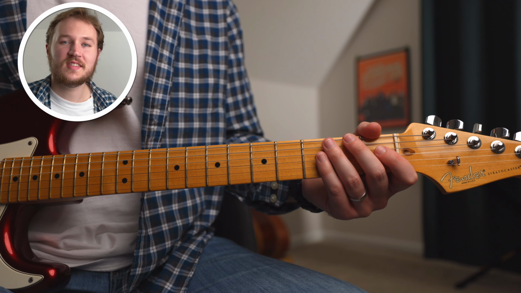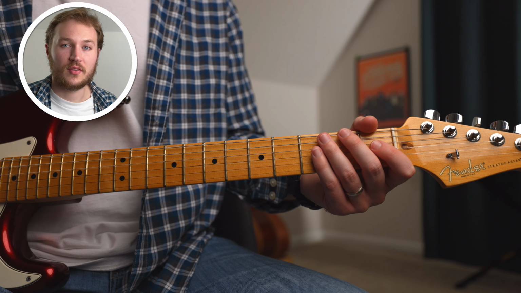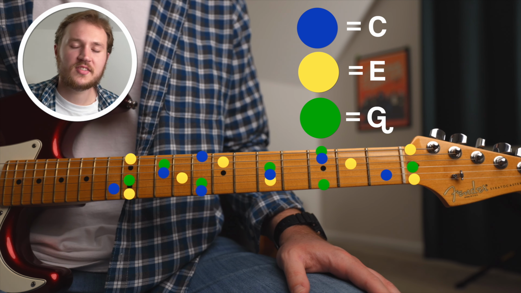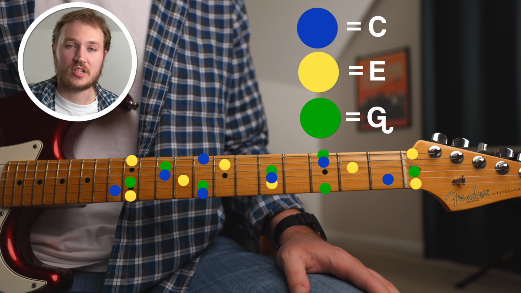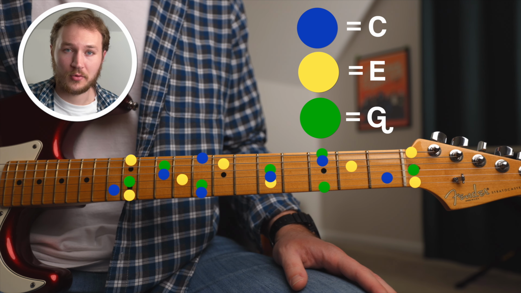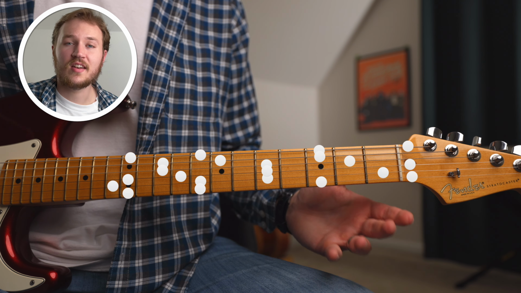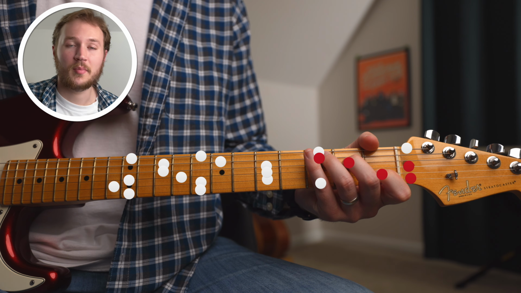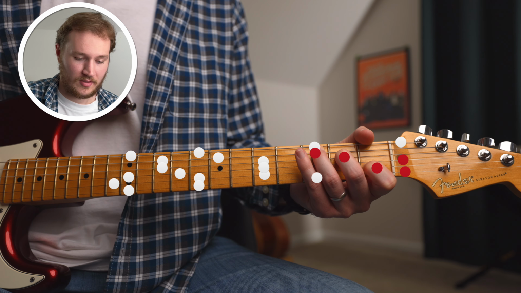Let me show you. In this example, I'm going to show you how to play 5 different versions of a C major chord. Like I mentioned before, a C chord is made up of the notes C, E, and G. And if we map those notes all across the fretboard, you'll start to notice some interesting patterns. The first one is pretty obvious, and that's that in the open position, a C shape plays the C chord.